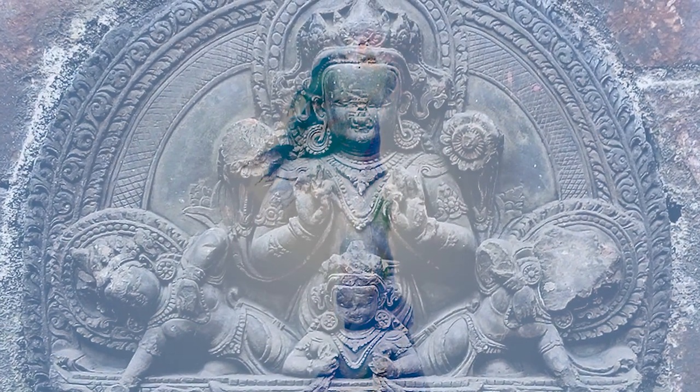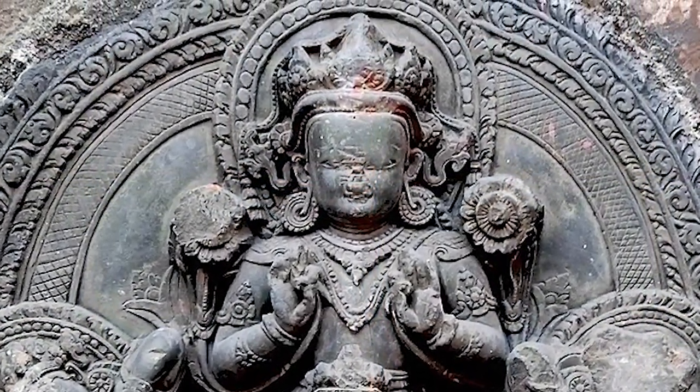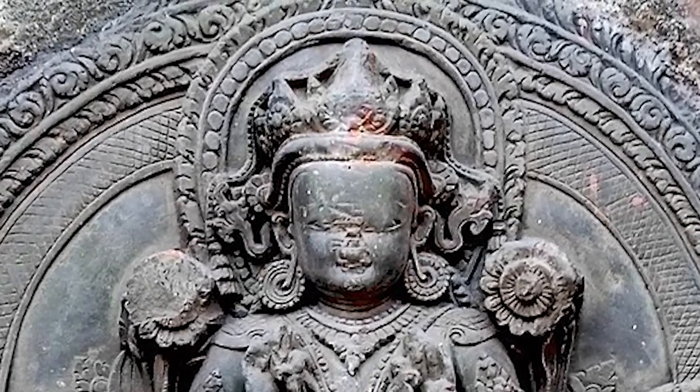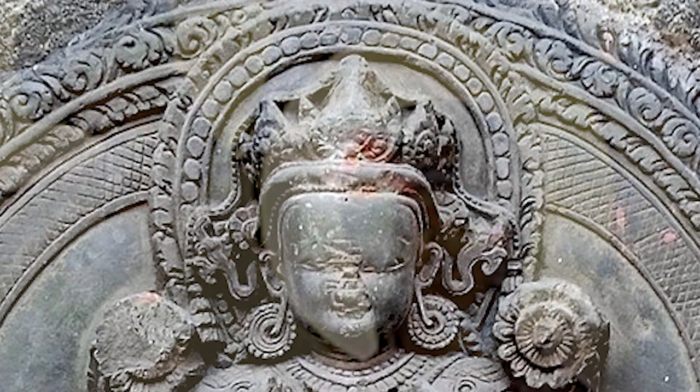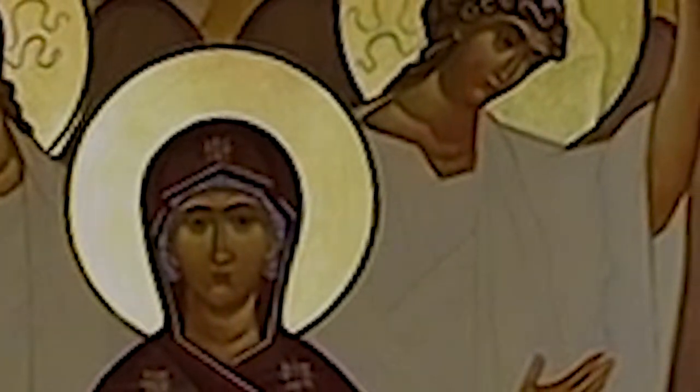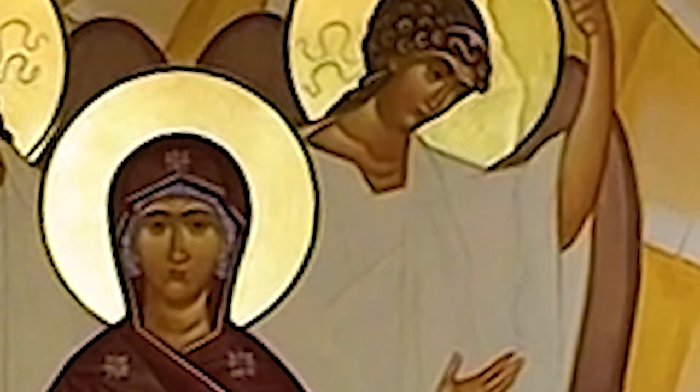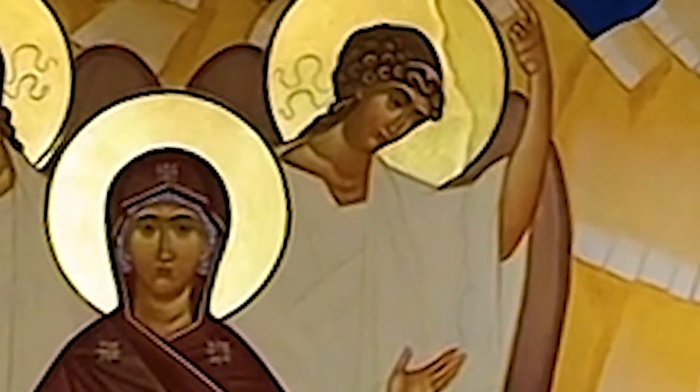In Nepal, another stone representation, also several hundred years old, of the Hindu god of the sun, Surya, as a halo, a circle of light. The same idea, but with painting, enhanced by gold, elevates characters in Christian iconography.